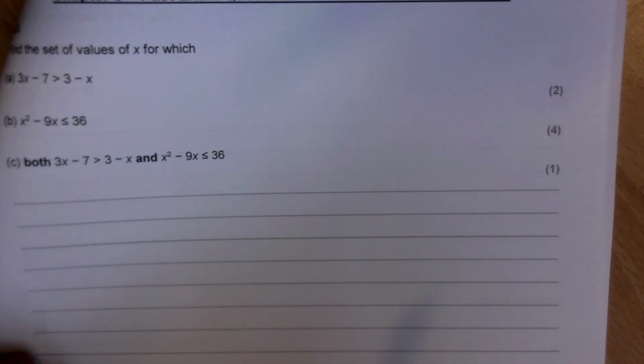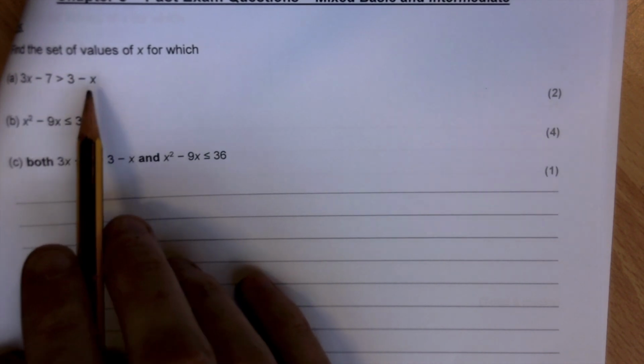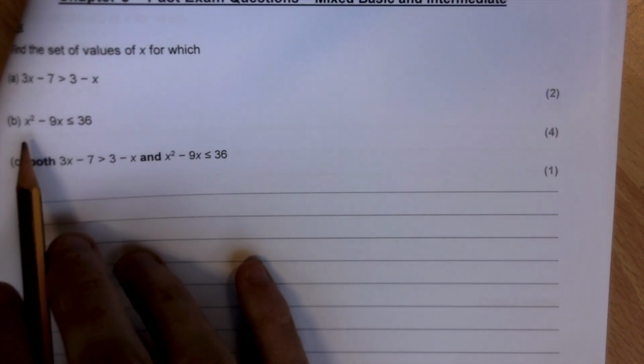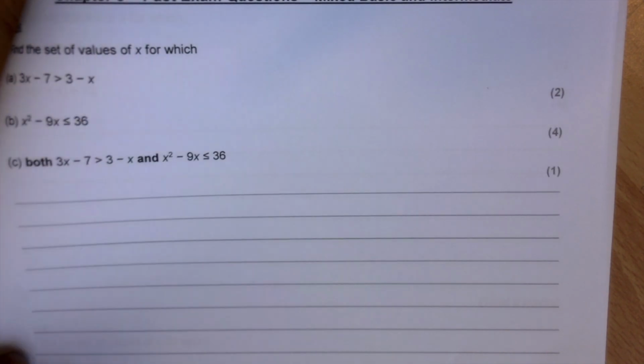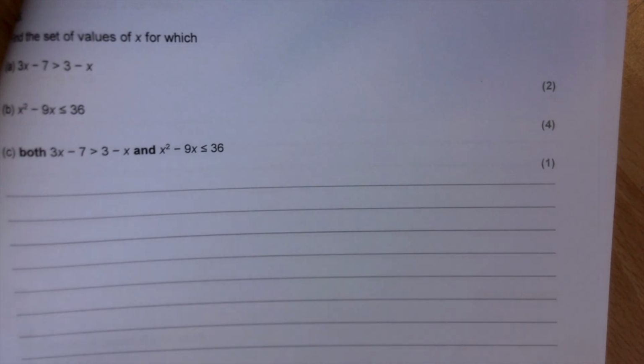Then it comes on to the questions which are inequalities. So it says mixed, basic and intermediate, because the first question here is basic, it's just solving a linear inequality. Then an intermediate question, which would be solving a quadratic inequality. For them both to be true, you're looking for the most restrictive of the inequalities. So if something says it's got to be less than 4, and then another one says it's got to be less than 3, then go with less than 3, because that's true for both of them, not just for one.